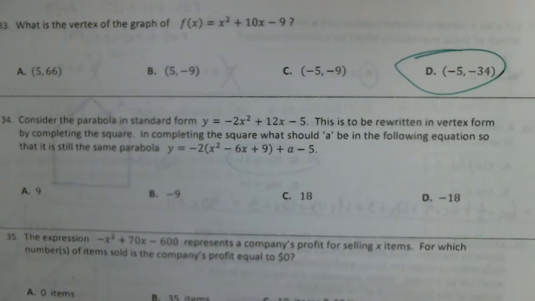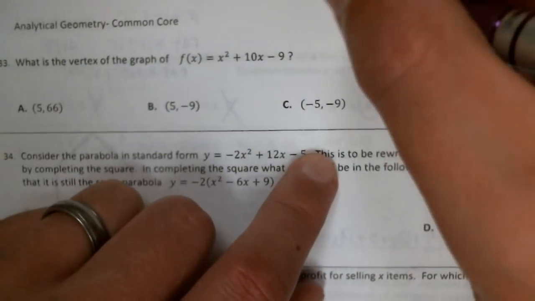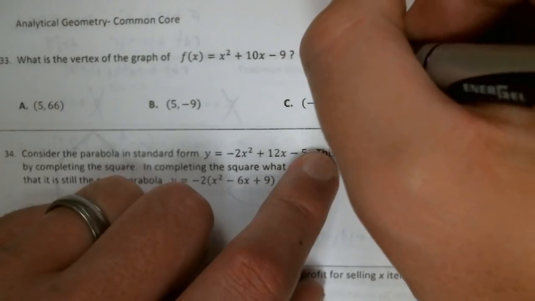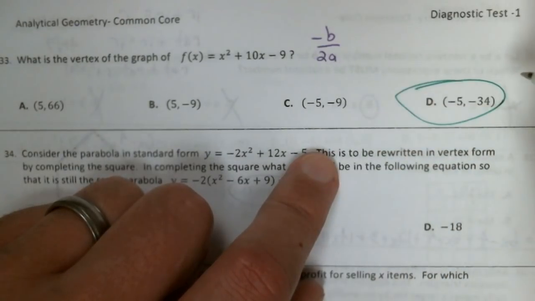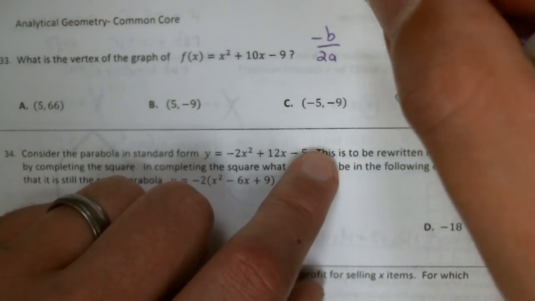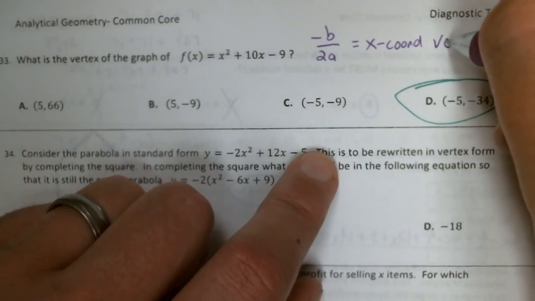-5, -34. Now, if you don't have a calculator, guys, if you're one of those students who have always borrowed a calculator from the teacher, you haven't been able to practice at home, maybe you're not going to be able to have a graphing calculator on the test, which makes me very sad. There is a manual way to do this. To do this manually, we have a little term here called -b over 2a. You need to instill that in your brain if you're not going to have a calculator on the test. That is going to tell you the x coordinate of the vertex.